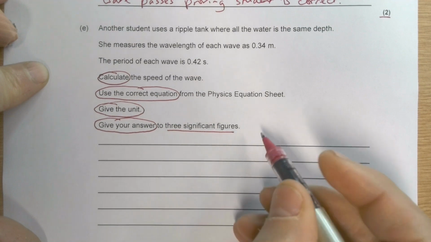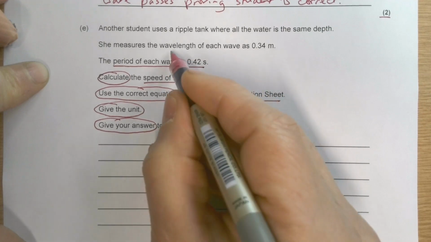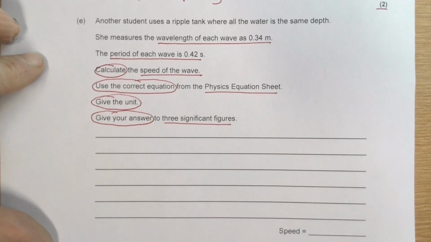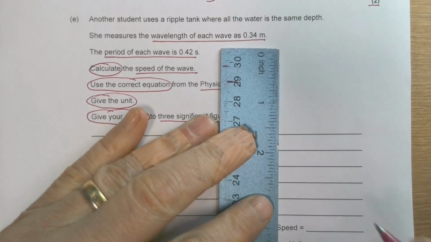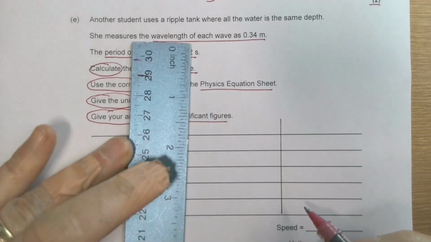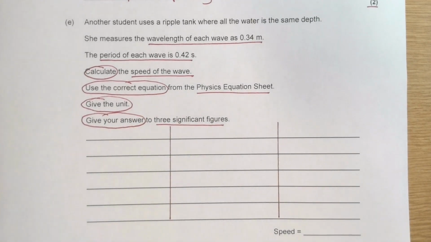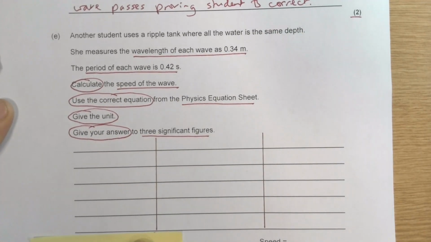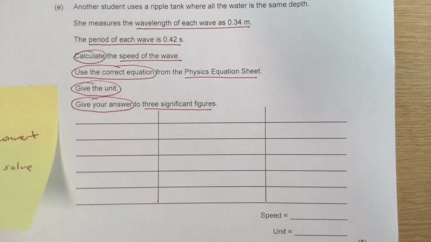Okay, so there's an awful lot to do. So physics equation sheet, we've got to calculate the speed of the wave, period of the wave is that, the wavelength is that. And it's worth 5 marks. So quite a few marks for this question. Because it's worth 5 marks and there's a lot to do, I'm probably just going to separate my answer area straight into 3. So 1, 2, 3. That'll give me some space to work.